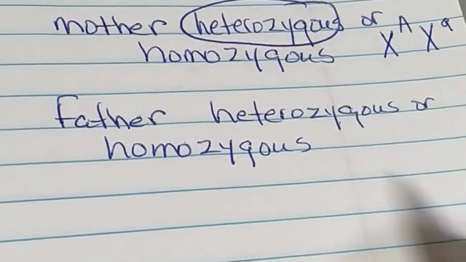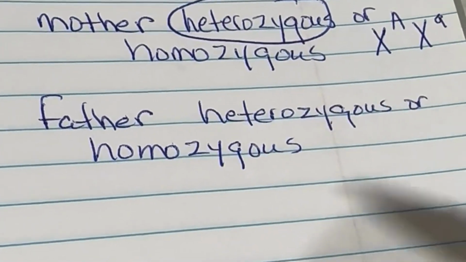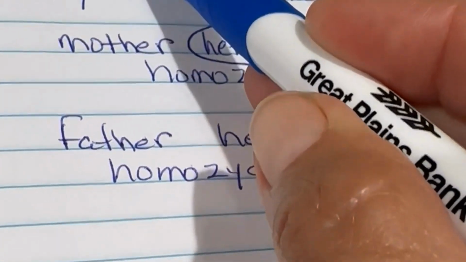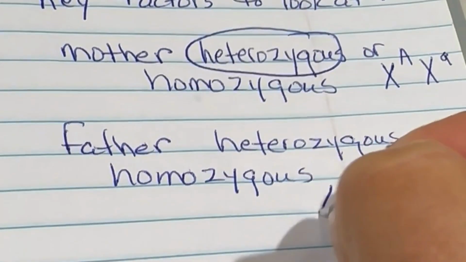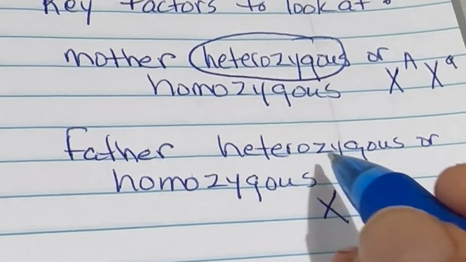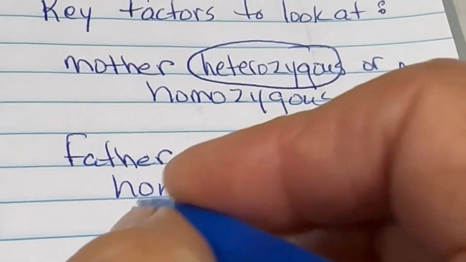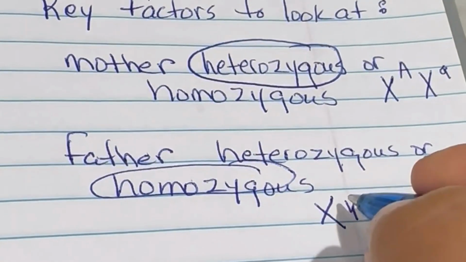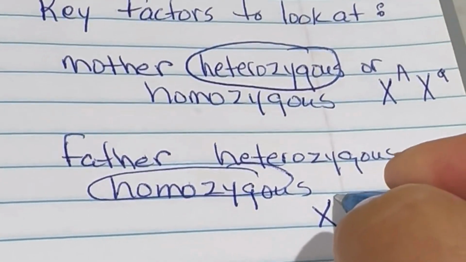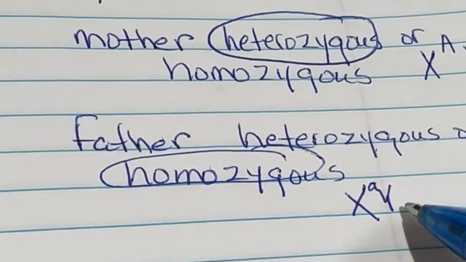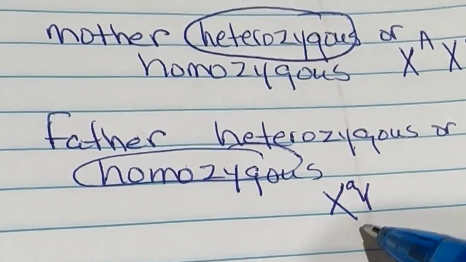Now, the father of the son is also unaffected. So his is going to be XY, and so we know he would have to be homozygous recessive. So his X chromosome would have to be a lowercase a, and there's nothing carried on the Y chromosome. So let's set this up in a Punnett square.